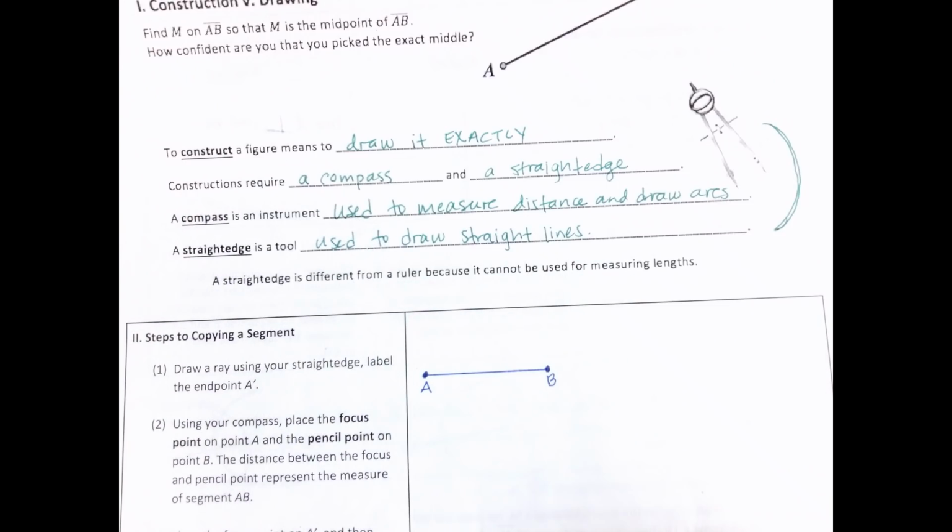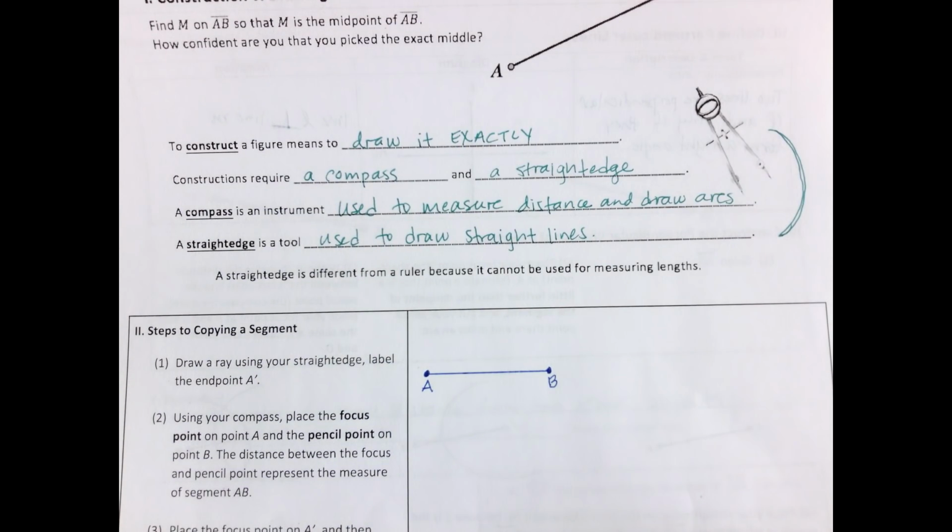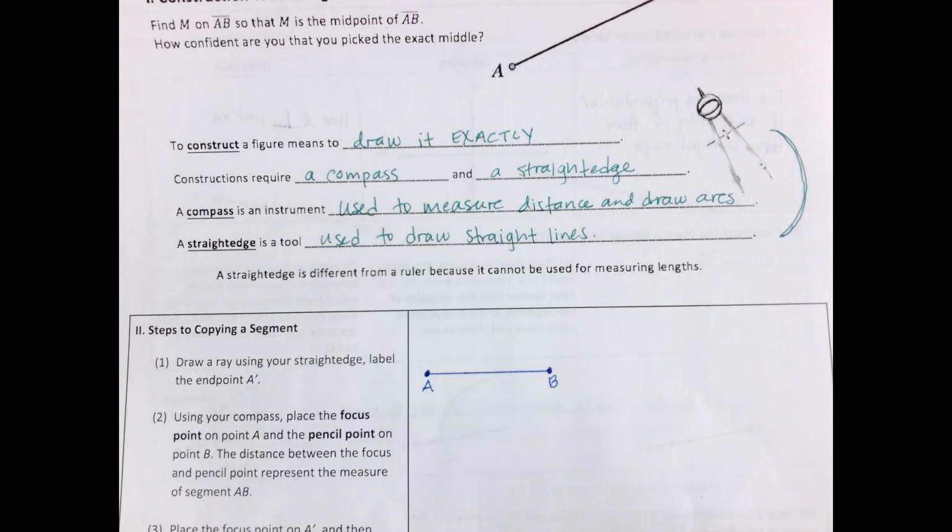So what are the steps to copying a segment? Step one is to draw a ray using your straight edge and label the endpoint of your ray A prime. That little apostrophe is prime notation, okay? That means A prime, so a second version of A, all right?